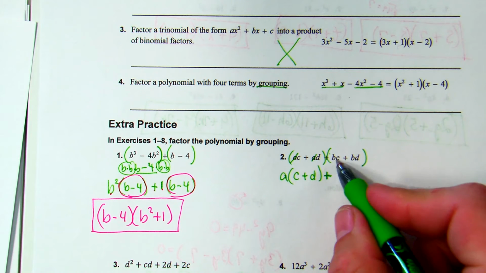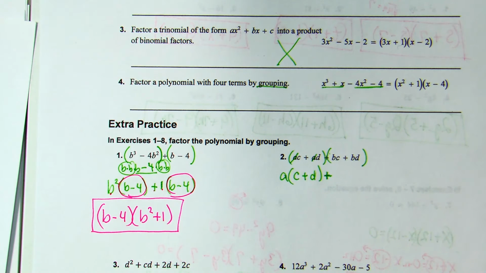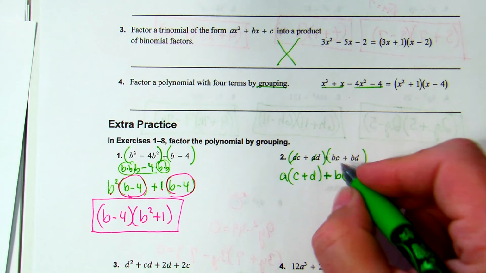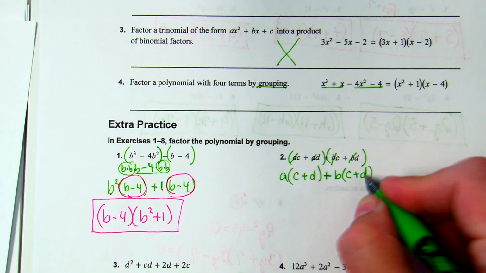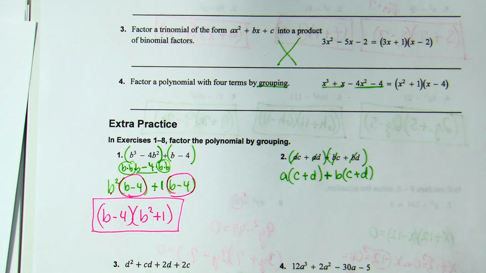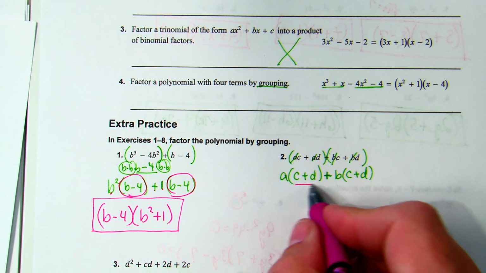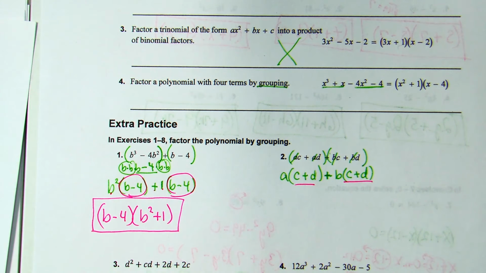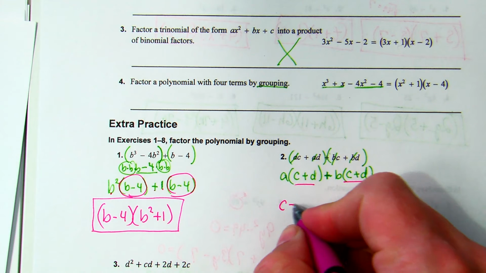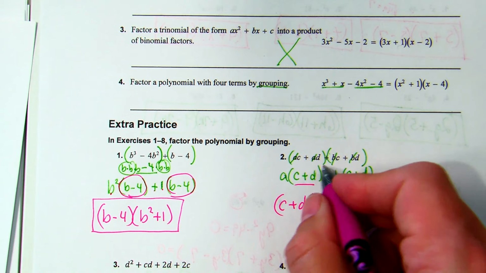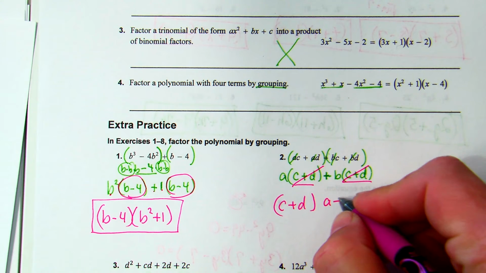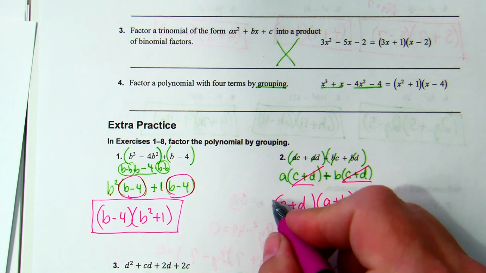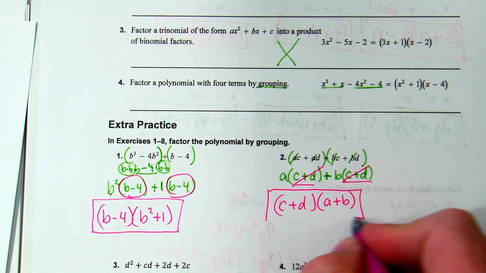In the second group, what can I pull out that's in both of these? A B. So I'm going to have a B, and what's left if I pull the B's out? C plus D. Now we see that there's a C plus D here, and a C plus D there. So I can pull that C plus D out of both terms, and now what's left? A plus B. And that completes factoring by grouping on number 2.